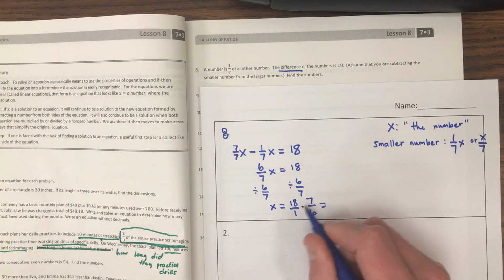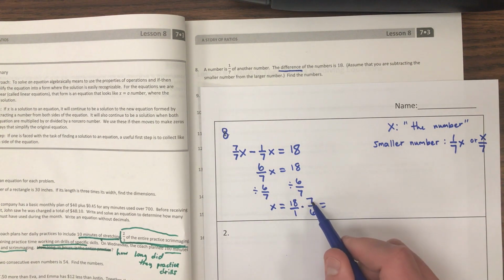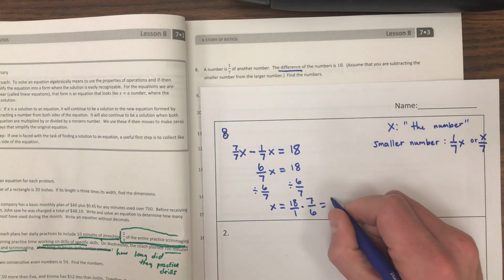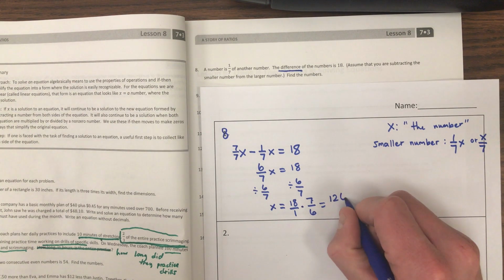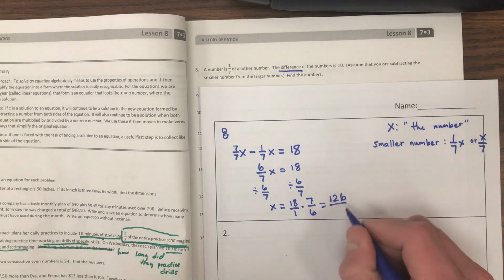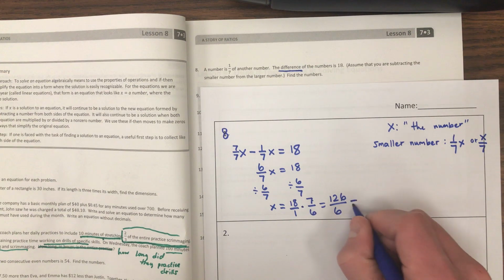And then we just multiply straight across the top. 18 times 7, well, let's split it into pieces. 7 times 10 is 70. 7 times 8 is 56. If you add those two things up, you get 126. Right? Now I'm second guessing myself. 70 plus 56. Yeah, 126. And 1 times 6 is 6.